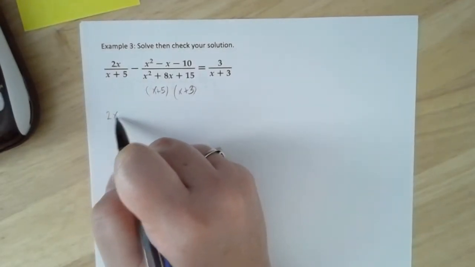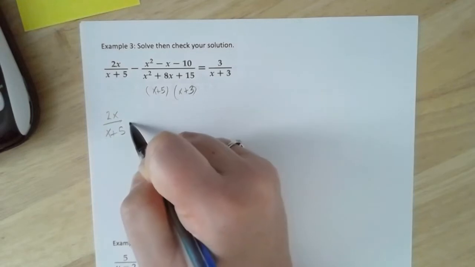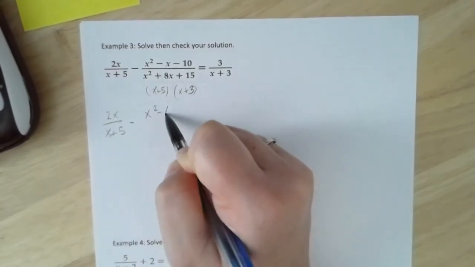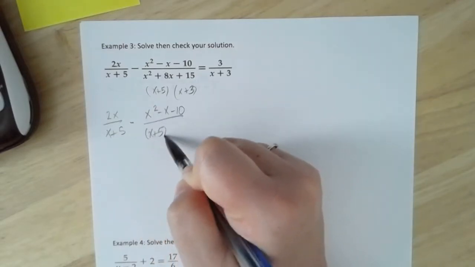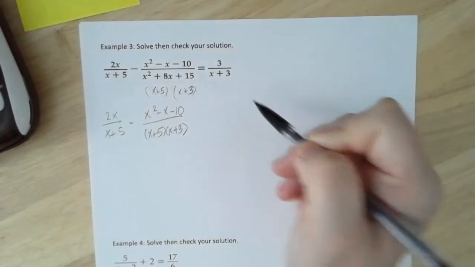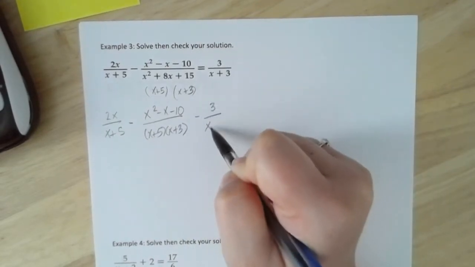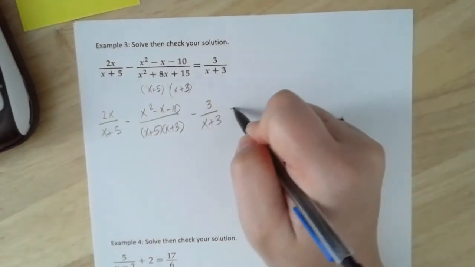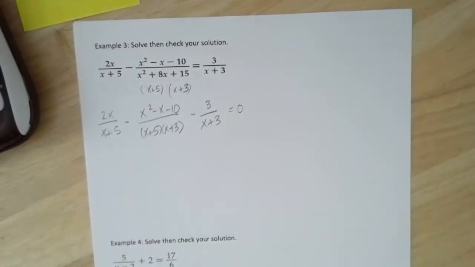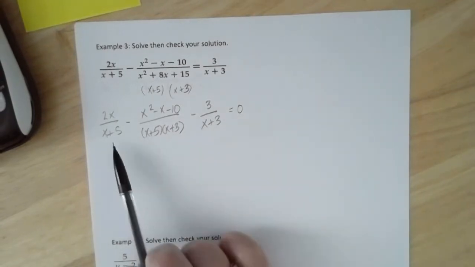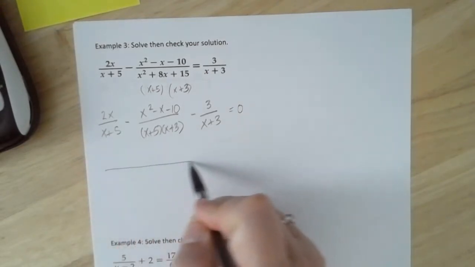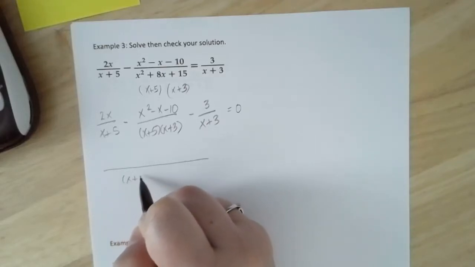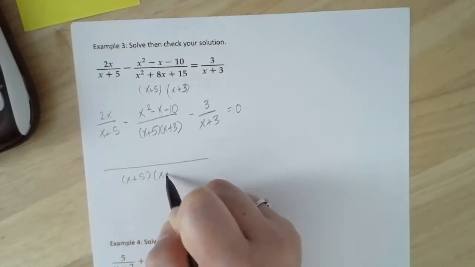So we have 2x over x plus 5, minus x squared minus x minus 10 over x plus 5 times x plus 3, minus 3 over x plus 3, equals 0. Now find your common denominator. You have an x plus 5, which this also has. You have an x plus 3, which this also has. So it's both of them: an x plus 5 and an x plus 3.